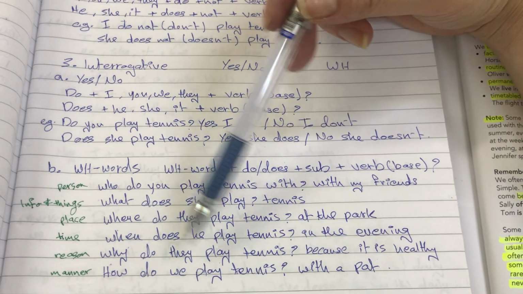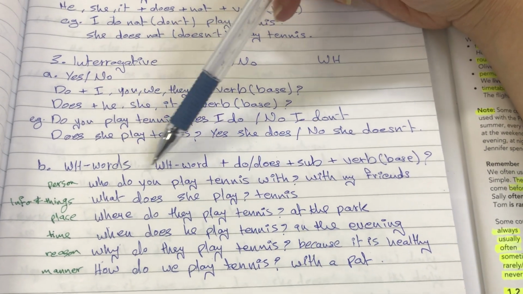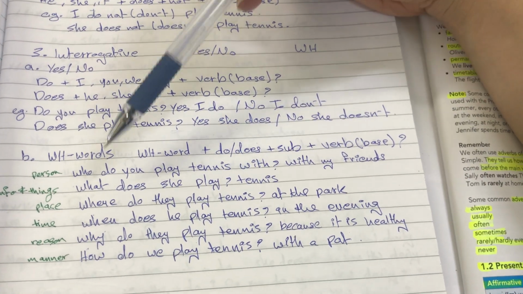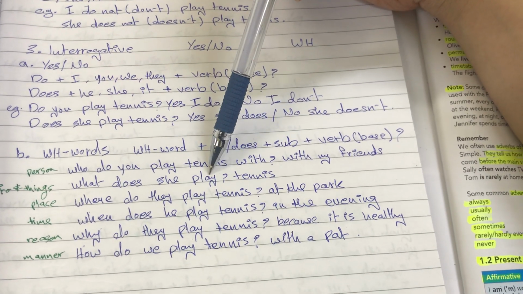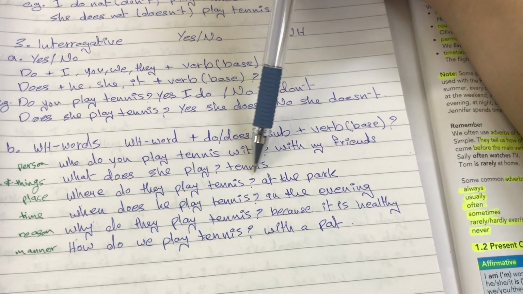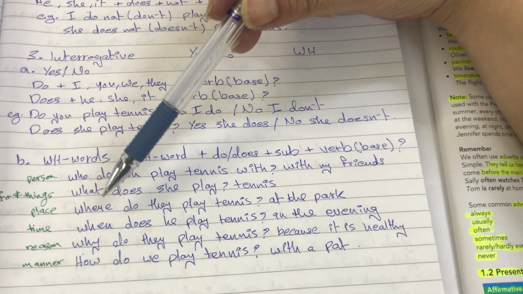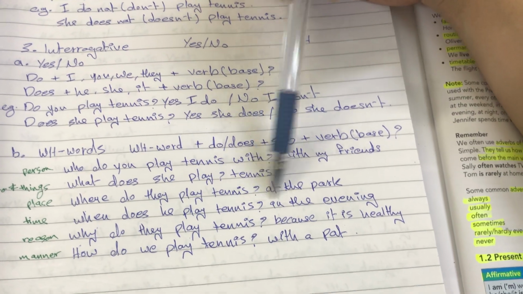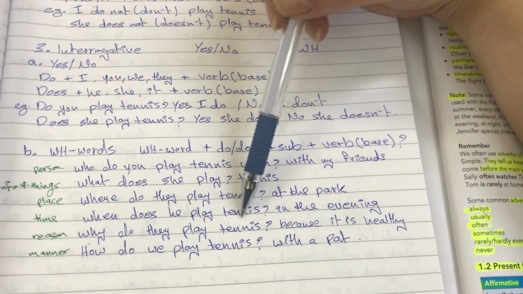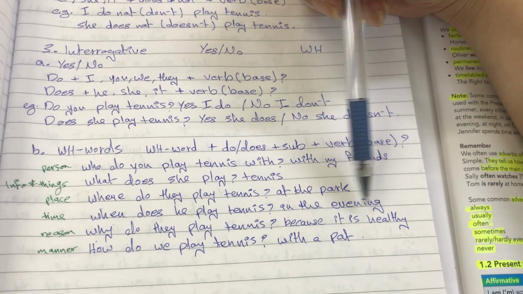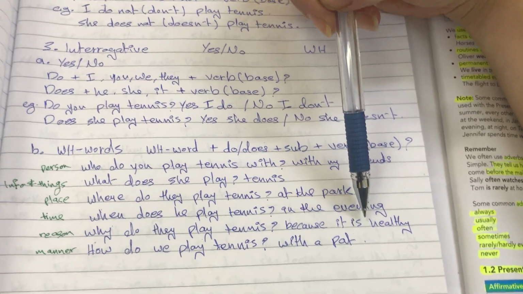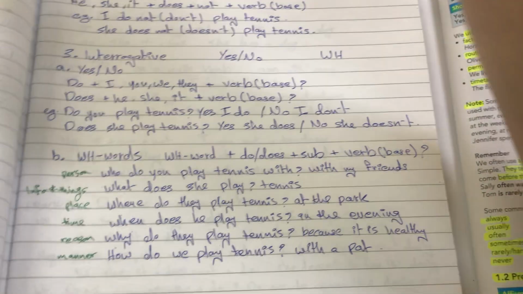And here are a couple of examples regarding them. Who do you play tennis with? With my friends. What does she play? She plays tennis. Where do they play tennis? At the park. When does he play tennis? In the evening. Why do they play tennis? Because it is healthy. How do we play tennis? With a pad.